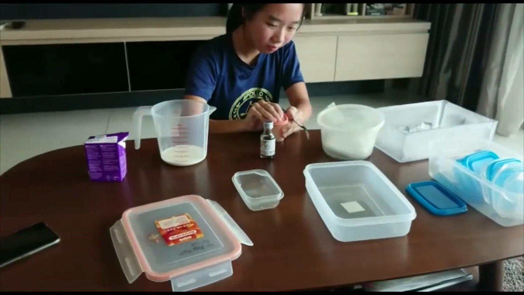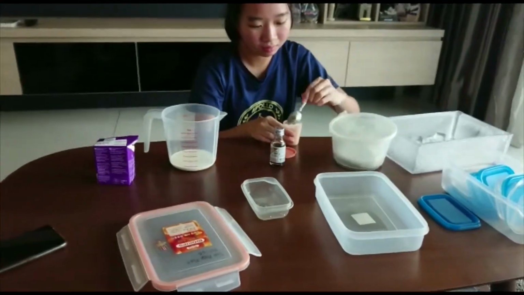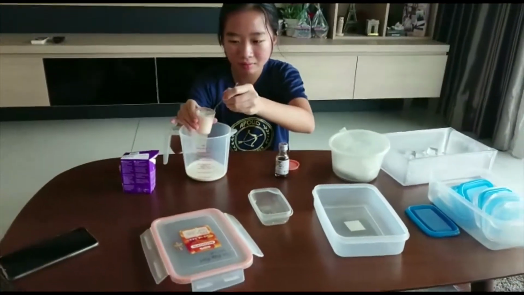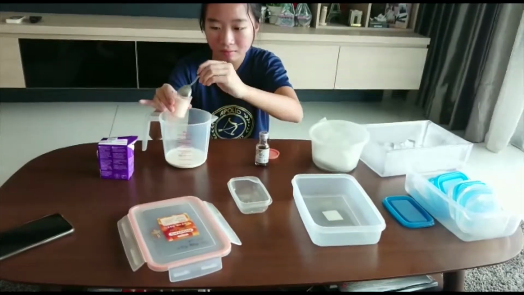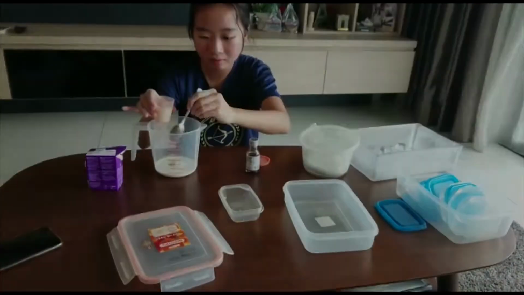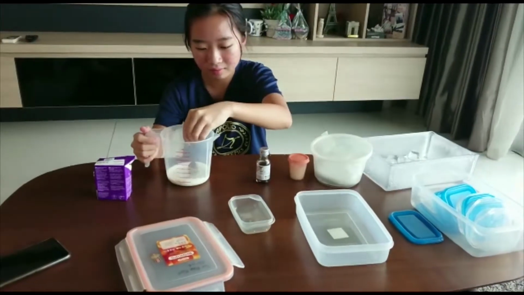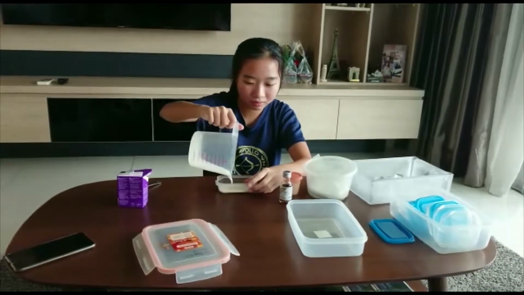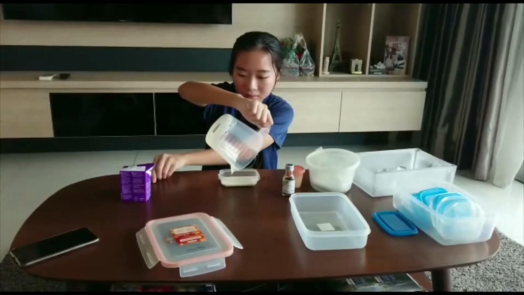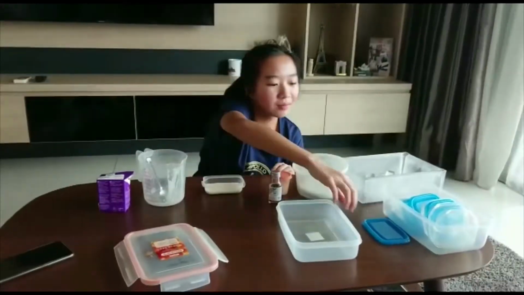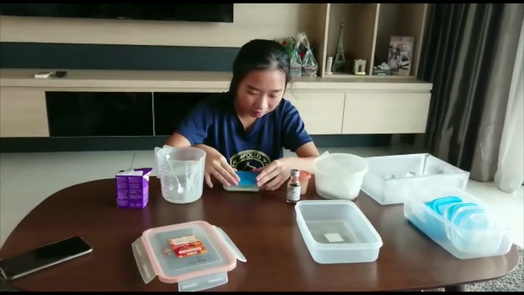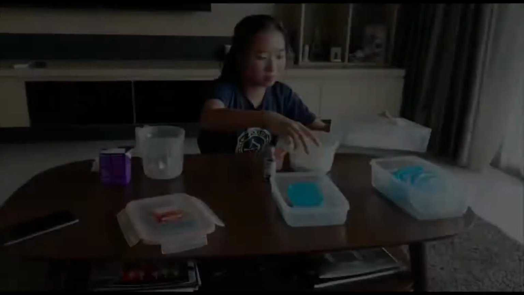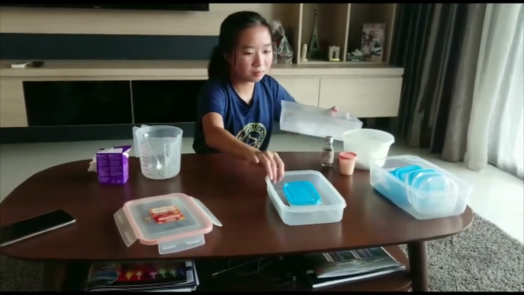First, we put about 50 ml of whipping cream, 1 teaspoon of vanilla essence, and 3 teaspoons of sugar into a smaller container. We stirred the mixture with a spoon and poured the mixture into another container. Then after that, seal the container tightly. We then place the container inside a larger container.